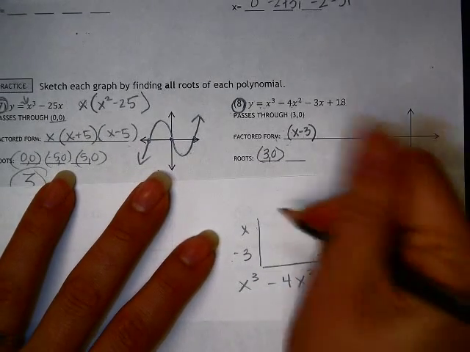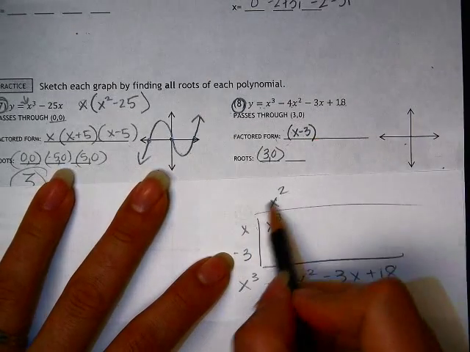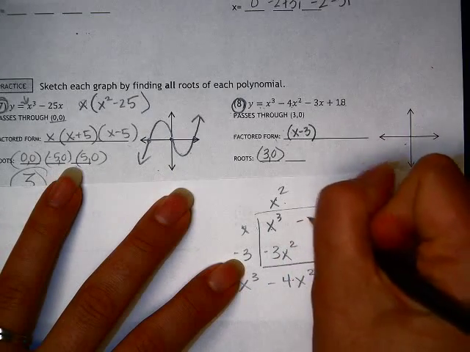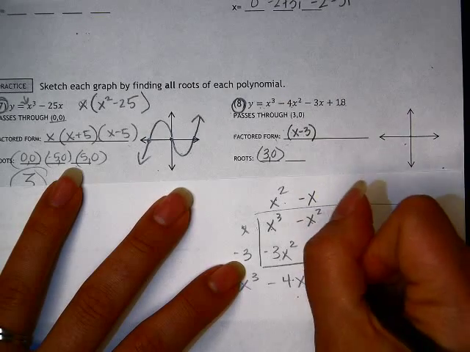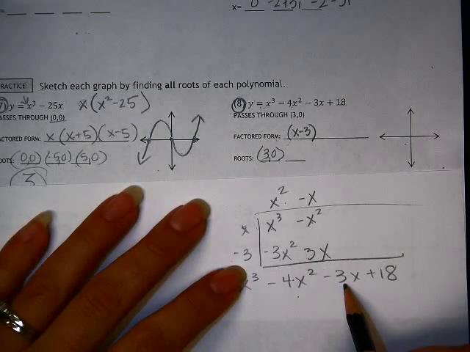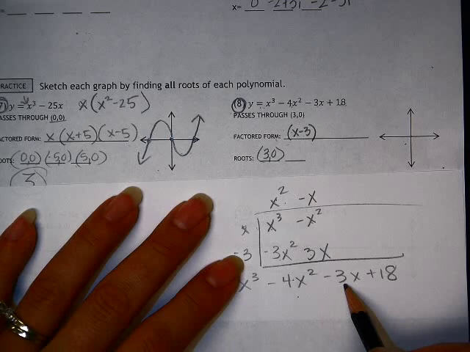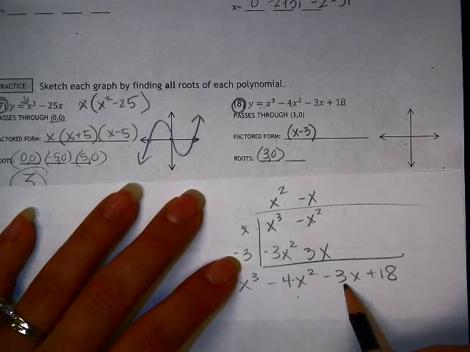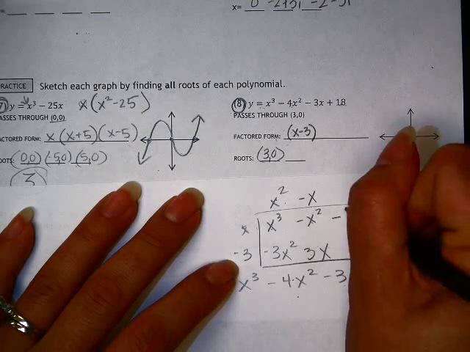I like these. These are kind of fun. So I have x cubed up there. X squared will make that happen when I multiply them. Negative 3x squared here. I need one more x squared to make my negative 4. Now, this is a positive 3, but I needed it to be a negative 3. So I need to have, what, negative 6x?